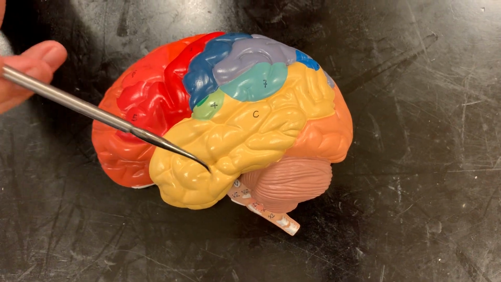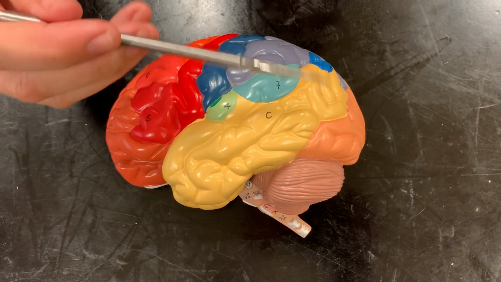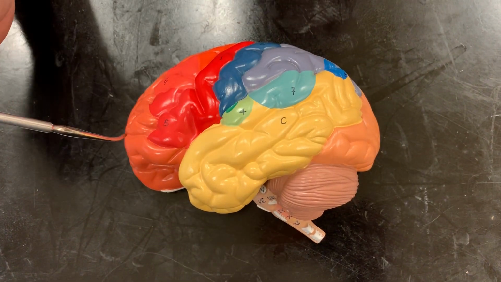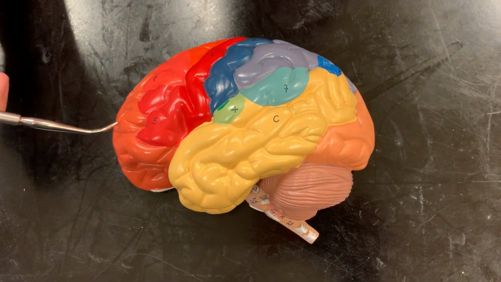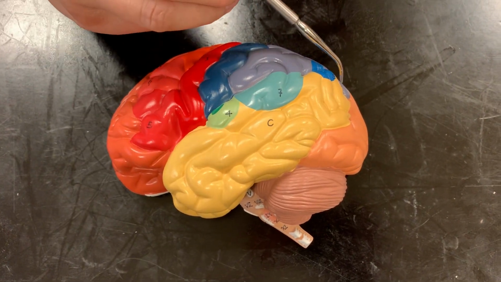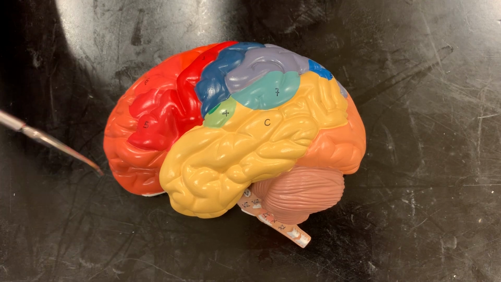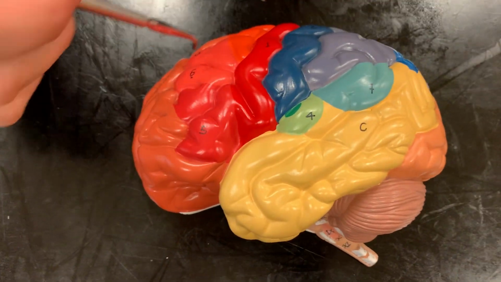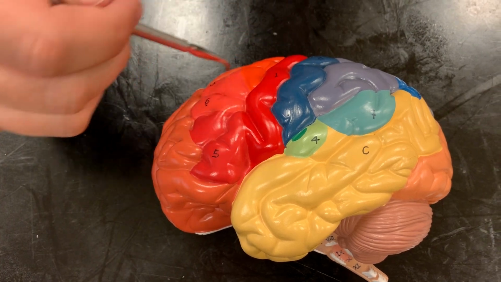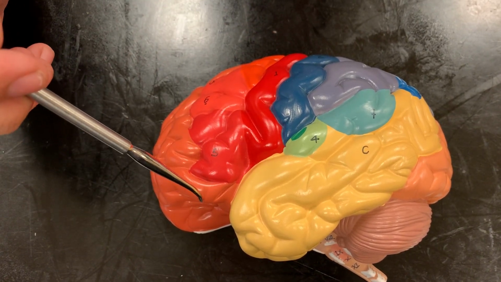When we talk about the cerebrum, the most important thing that we talk about is the outer cortex of the cerebrum. Now, all of these are color-coded by their functions. So when we talk about cerebral cortex areas, your frontal lobe is going to be a red color because all of your motor control from your brain is going to be controlled by your frontal lobe.